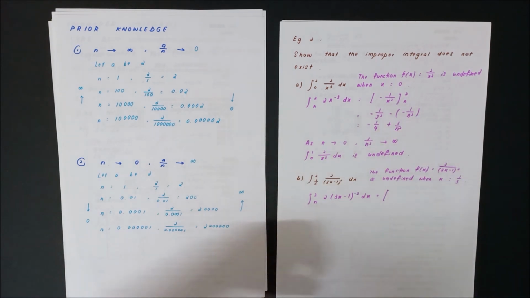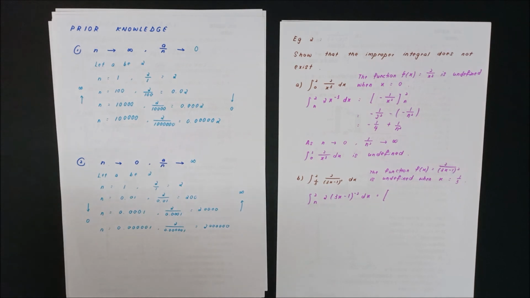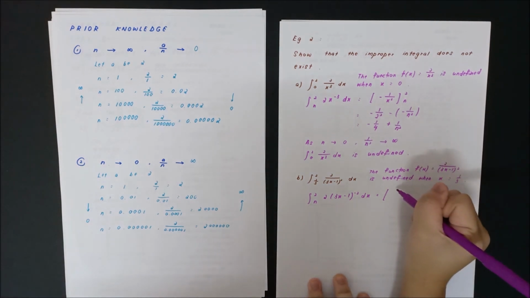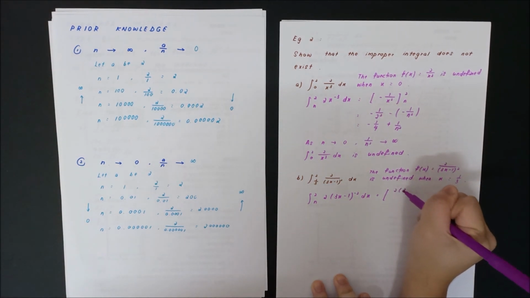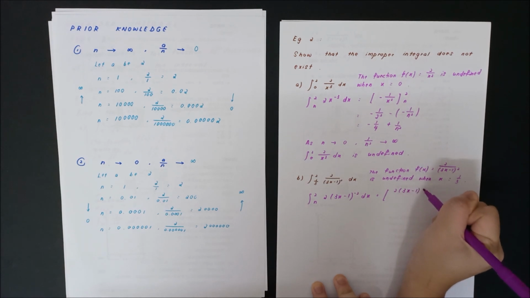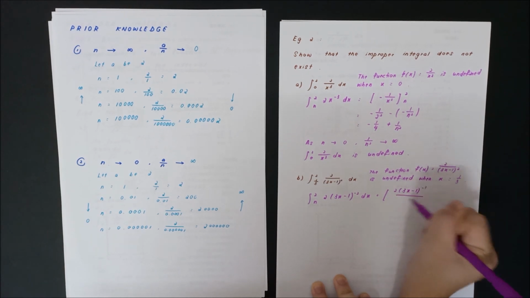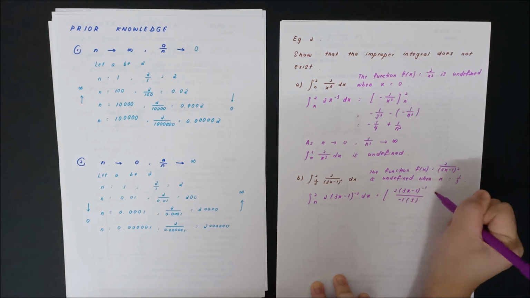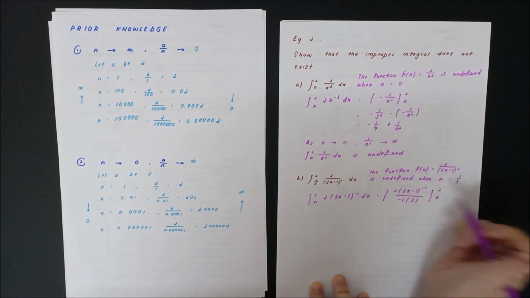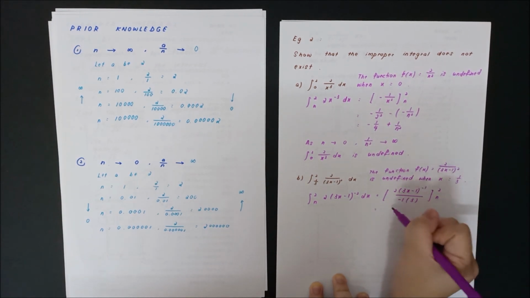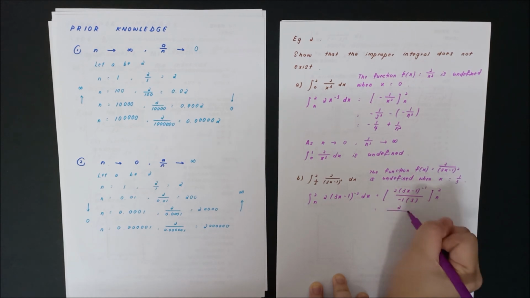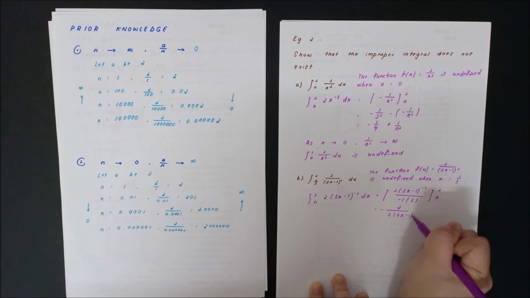The 2 is like a constant, so you can just write it down. Negative 1, and divide by the power, divide by the a. So rewrite everything: 2 over negative 3 times (3x minus 1), evaluated from n to 2.